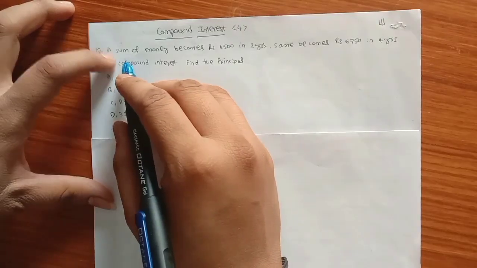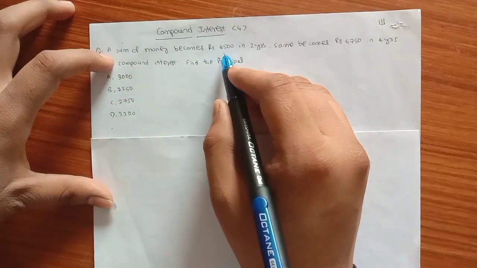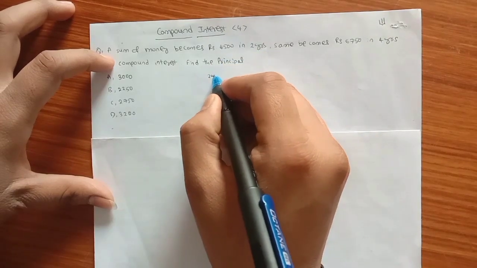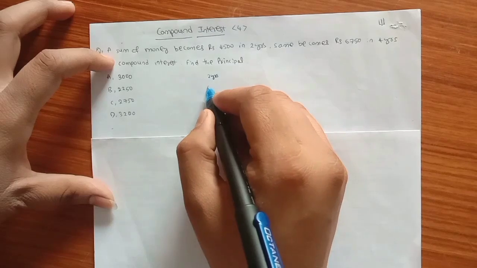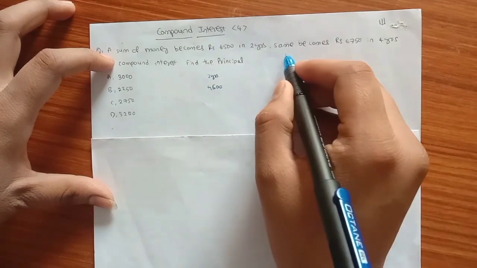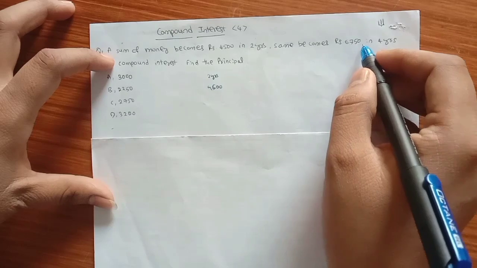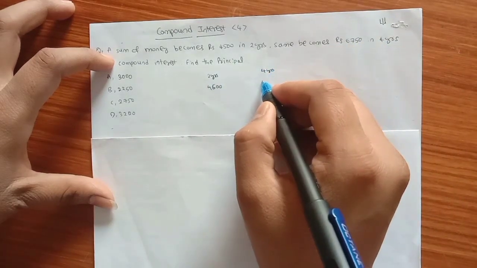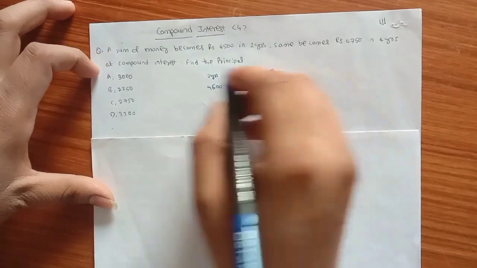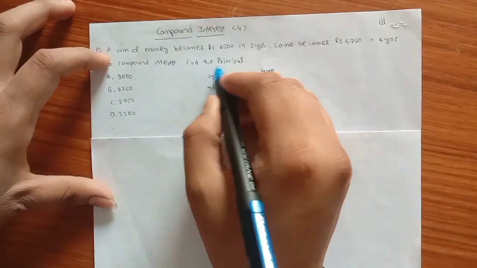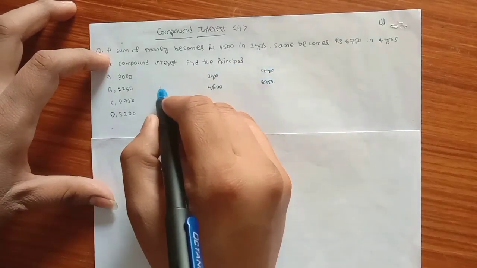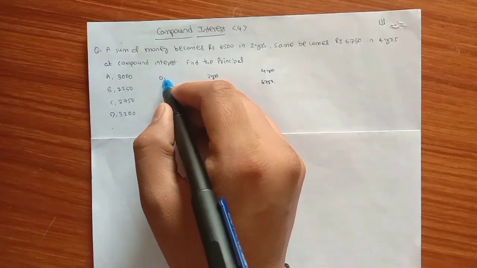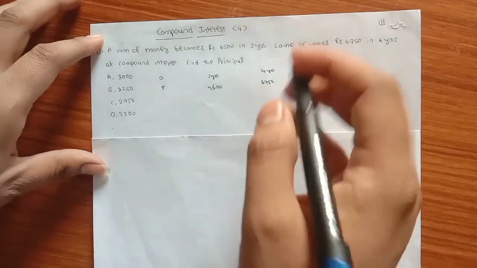First, we have the first question: a sum of money becomes 4,500 in 2 years, and the same sum becomes 6,750 in 4 years at compound interest. Then find the principal. We need to find the principal amount, that is, the amount at the 0th year, the starting year.